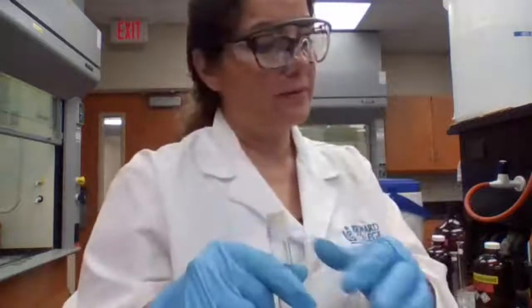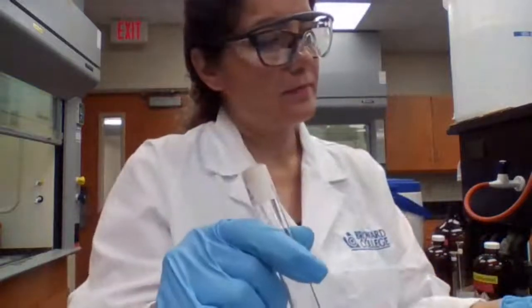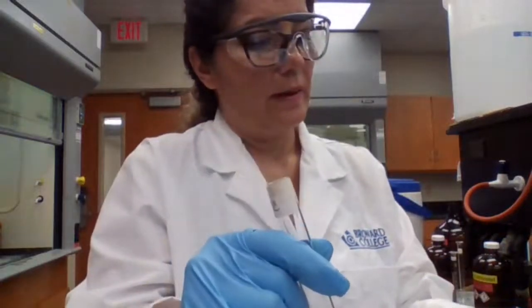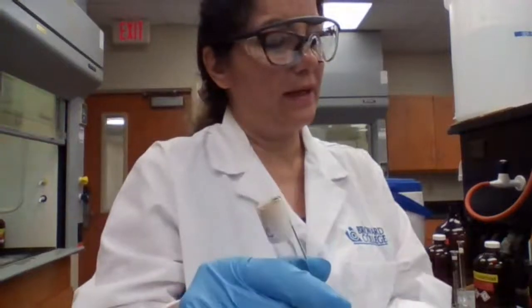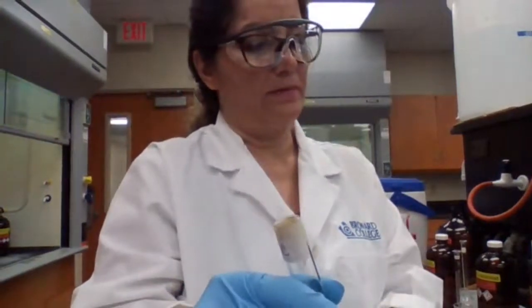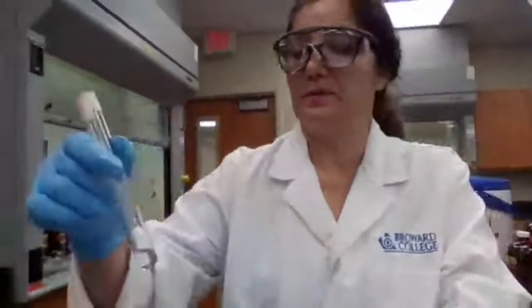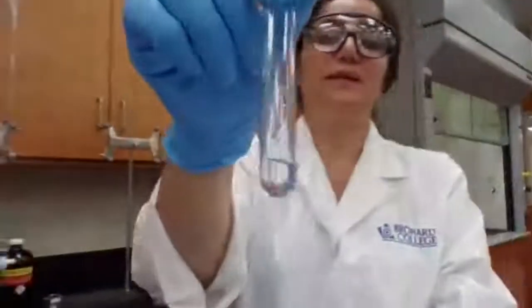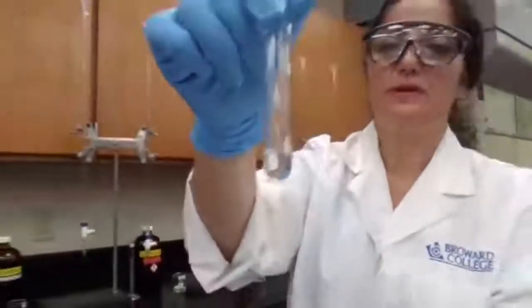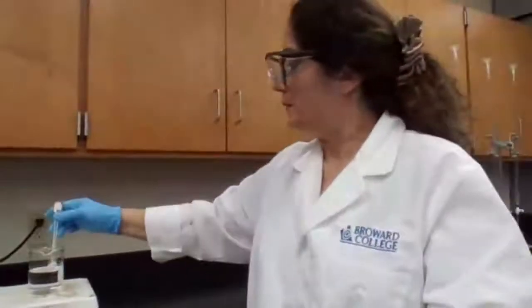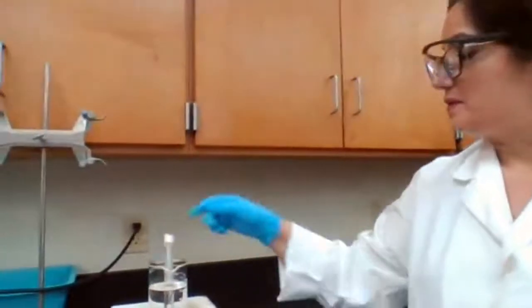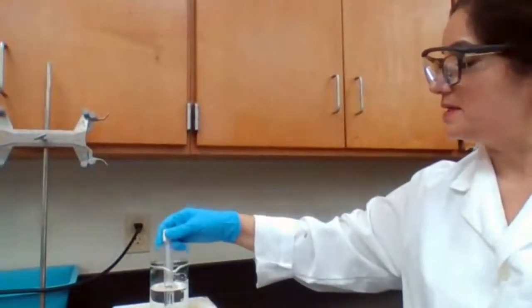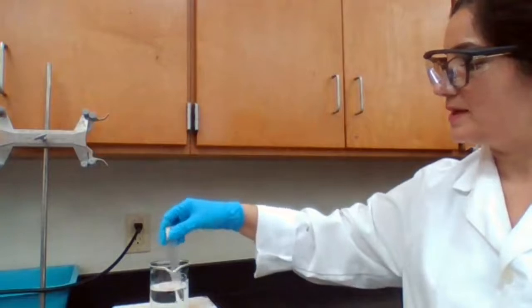Saturated ammonium chloride. And we are going to place it in hot water, in boiling water. So saturated, there's no crystals in there, right? There's no crystals. We place it in a hot water bath. We want to see what happens if we place the saturated ammonium chloride in the hot water bath.